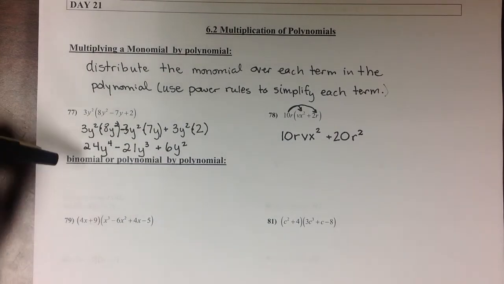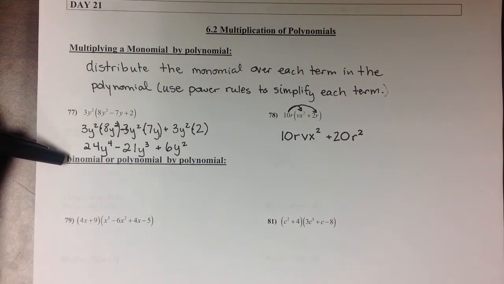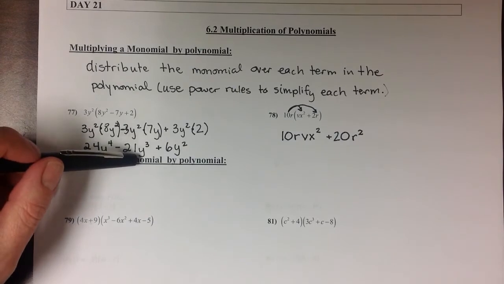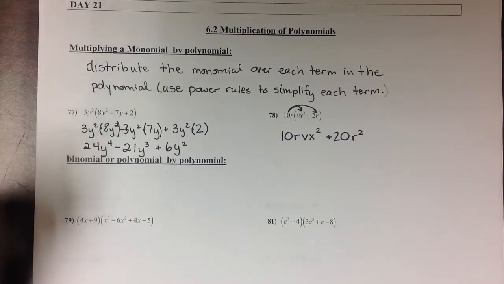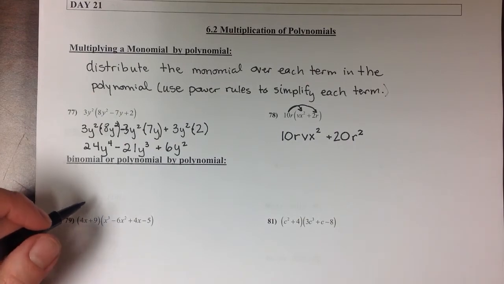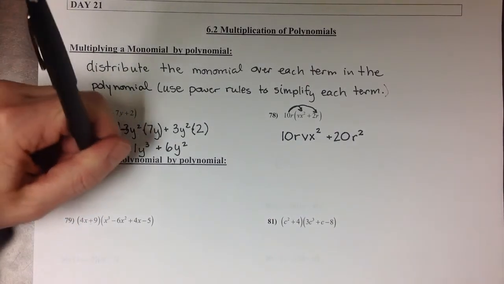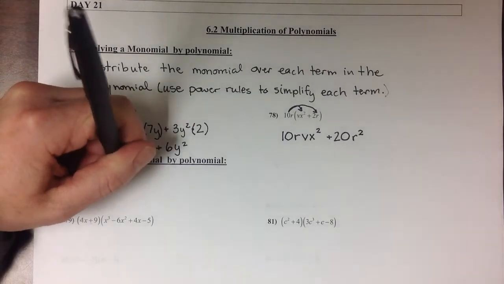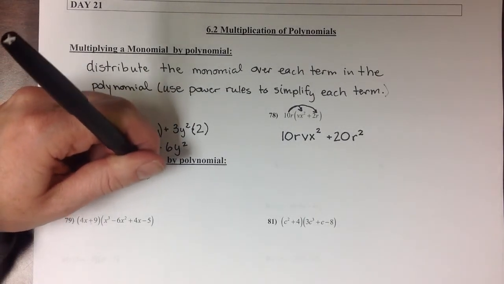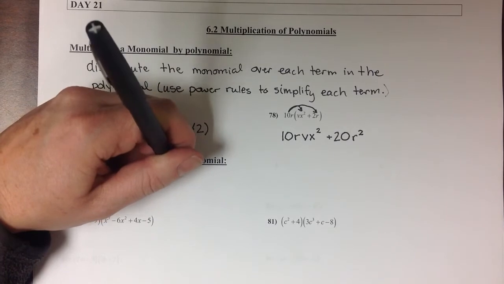In the next section, we're talking about multiplying a binomial or polynomial by another polynomial. And this is where we're going to recall what you know about multiplying numbers before we had all this algebra involved. So I want you to set up the problem vertically.